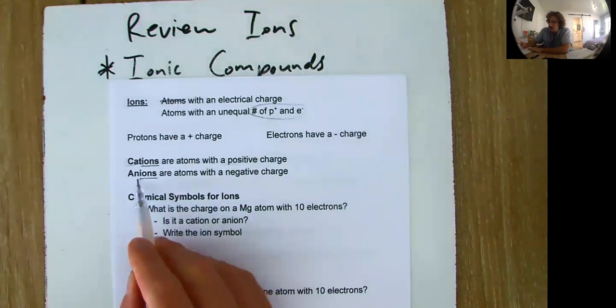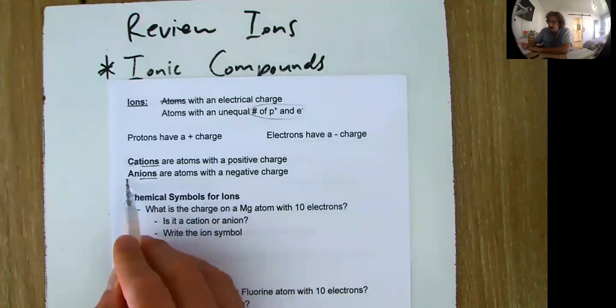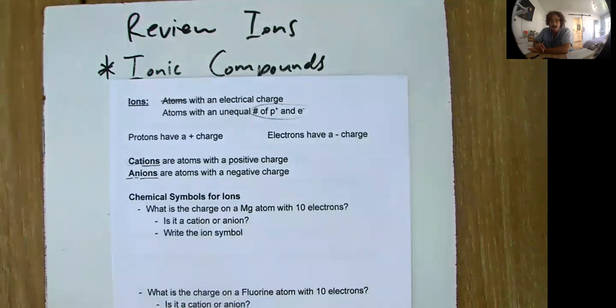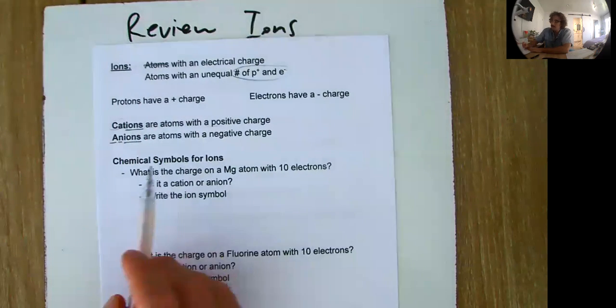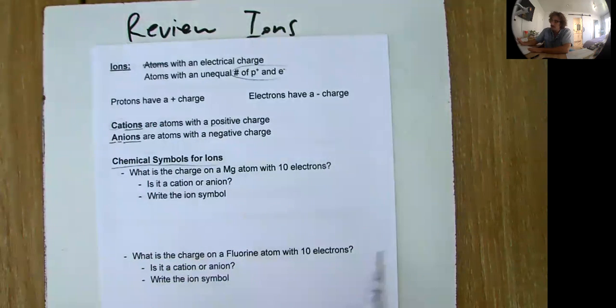And an anion are atoms with a negative charge. You can think about it like this: a negative ion, an anion. Okay, so now we're going to learn about how to write the chemical symbols for ions. This should be a little bit of review.